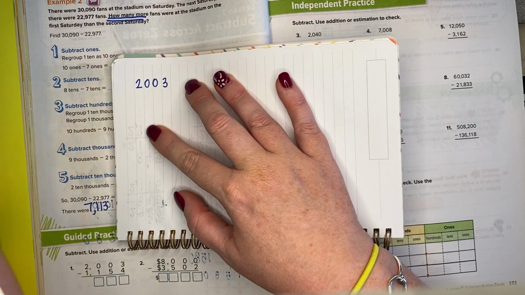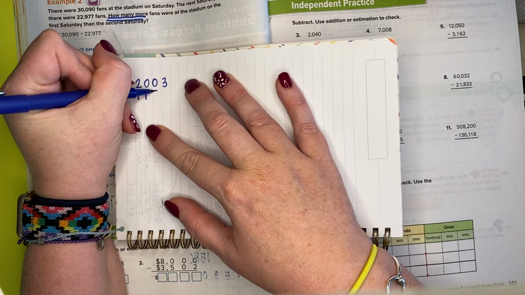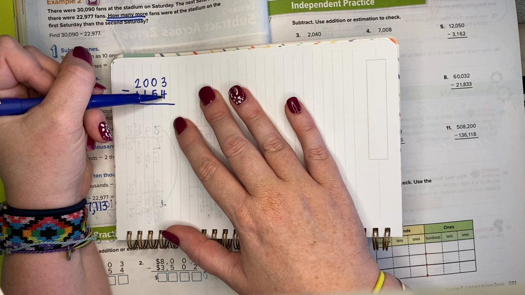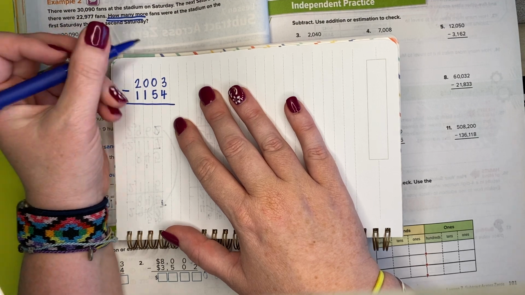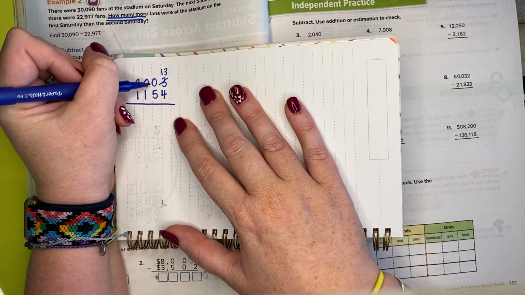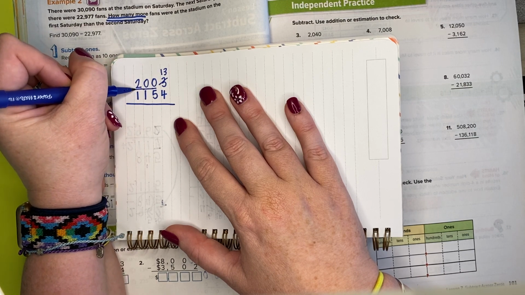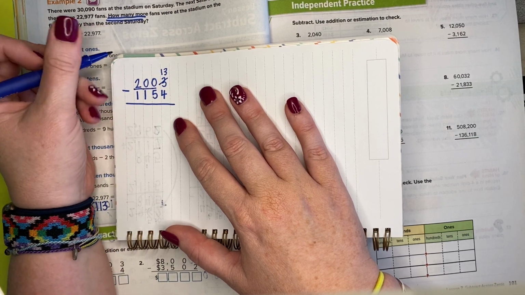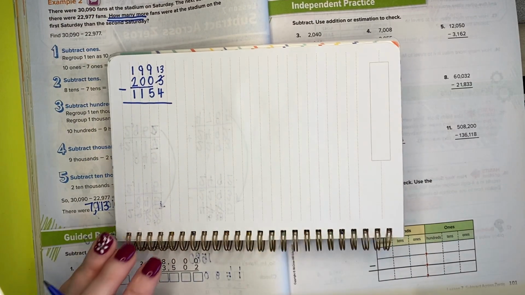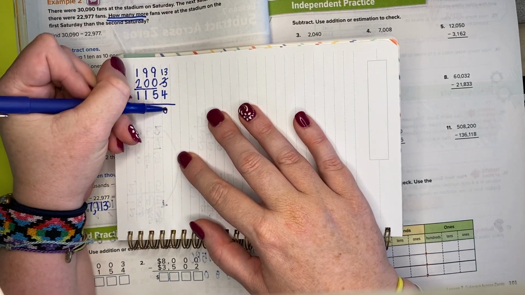Remember, every place value gets its own column on the page, minus 1,154. Okay, so let me subtract. 3 is less than 4, so I have to regroup. Okay, 3 is less than 4, so 3 becomes a 13. Can't take from 0, can't take from double 0, but can I take from 200? Yes. If I take 1 away from 200, it becomes 199. Okay? So now I'm going to say 13 minus 4 is 9.